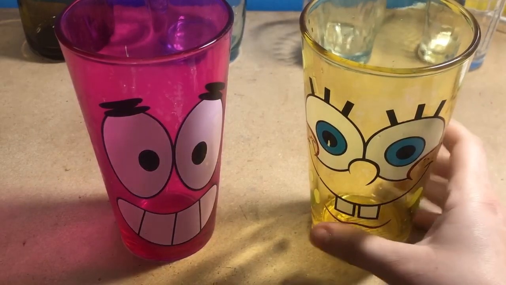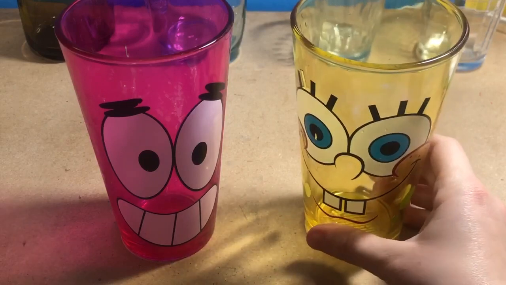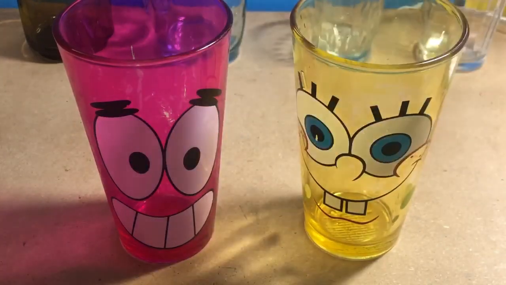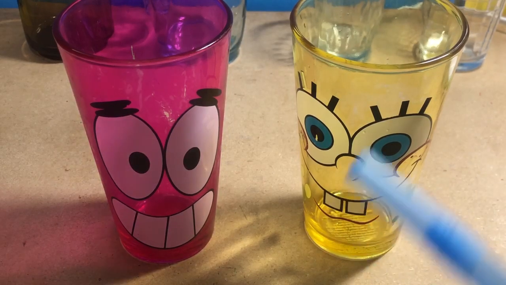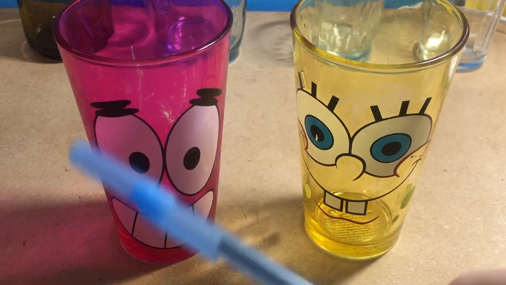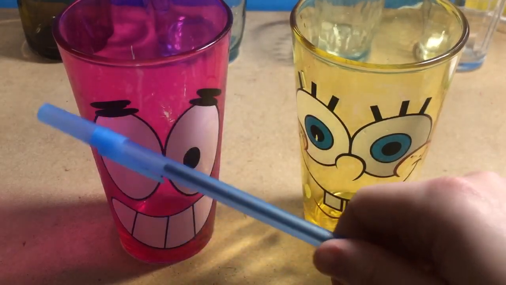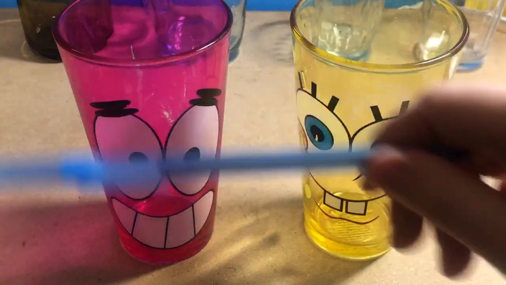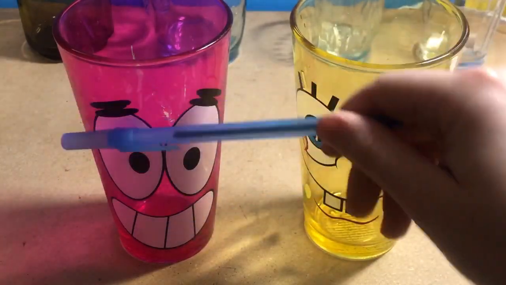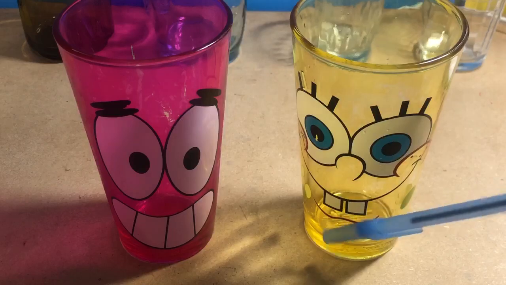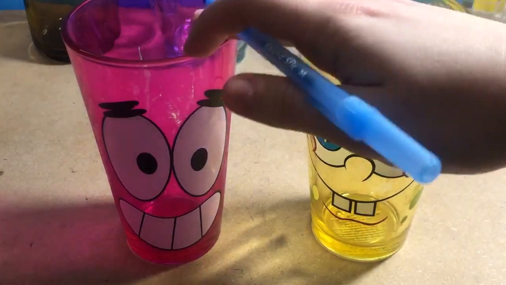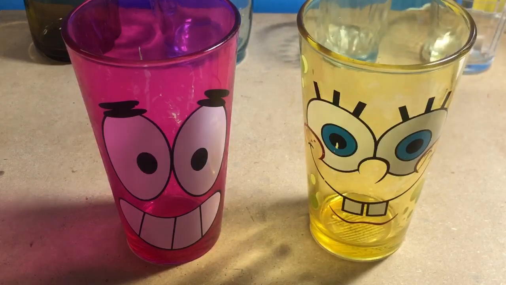Now let's focus on just the SpongeBob cup, and I also brought over my Patrick cup. They're both the same exact size and the same exact shape, so they should give us the same exact pitch. Let's listen to the pitch of both of them. Here's Patrick, here's SpongeBob. So the pitch of both of these cups is the same.